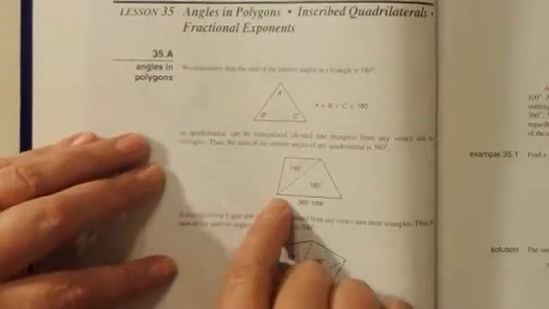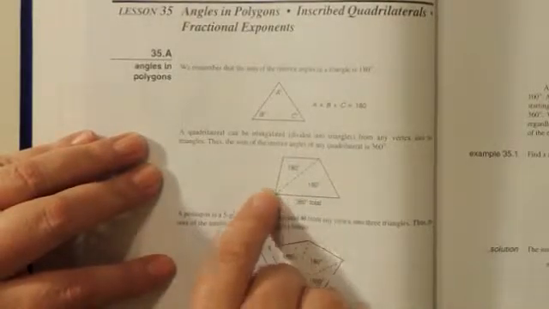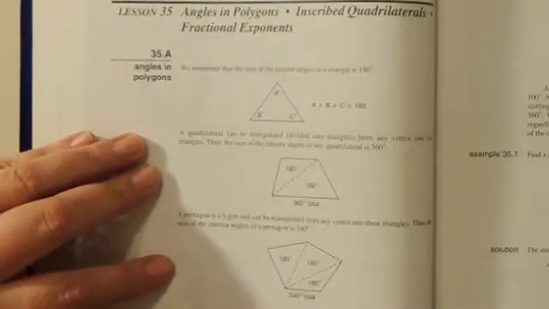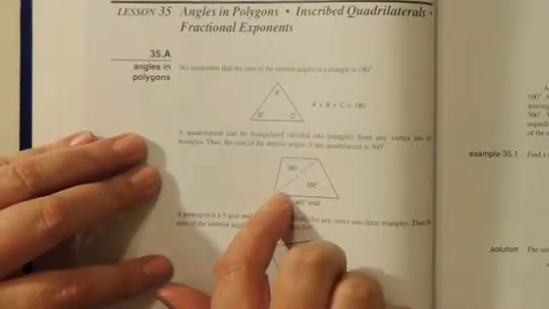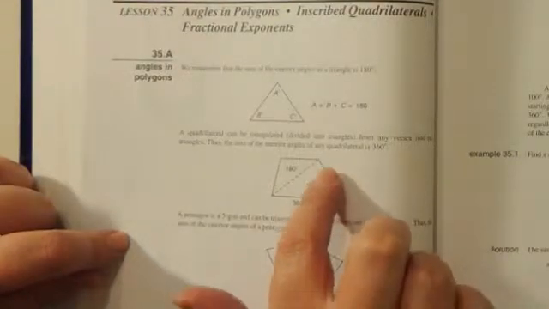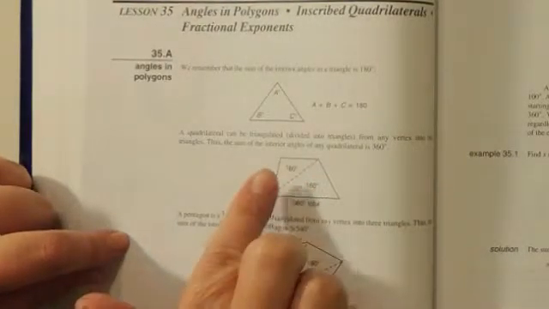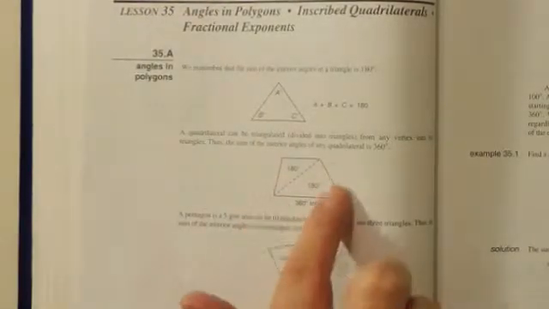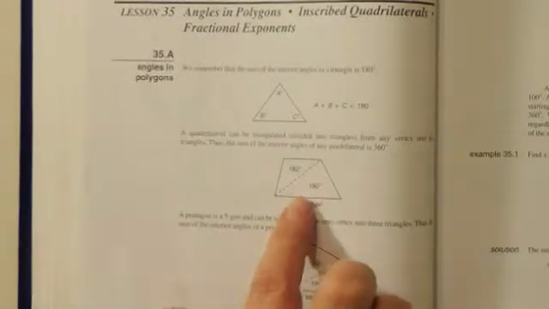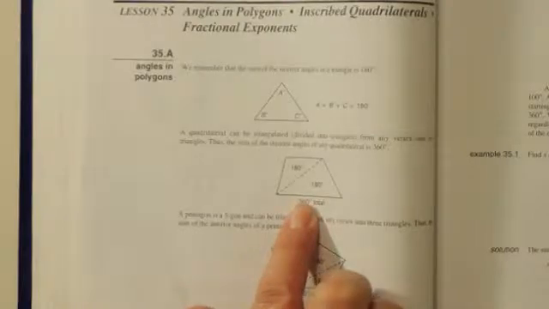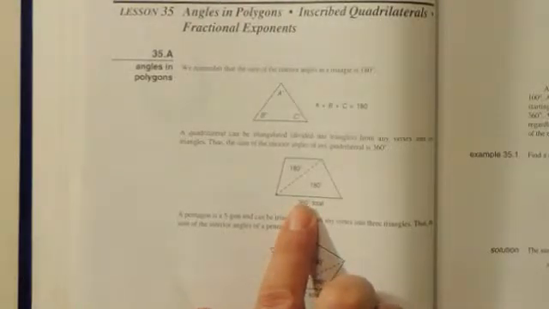So if we start at this vertex, and remember a vertex is just a corner, and go to the opposite vertex, we have this triangle and this triangle. Since the interior angles of this triangle have to be 180 and the angles of this triangle have to be 180, the interior angles of a quadrilateral have to be 360 degrees. You can do this to any quadrilateral, whether it's a regular quadrilateral or not. Okay?